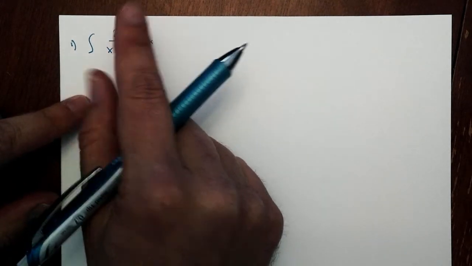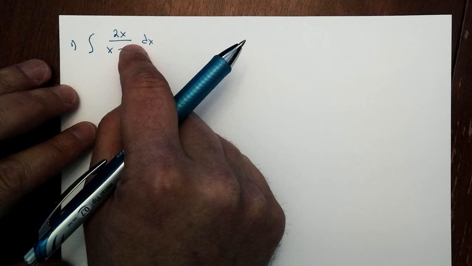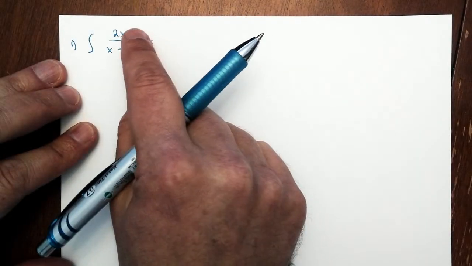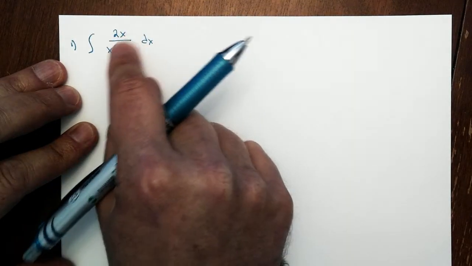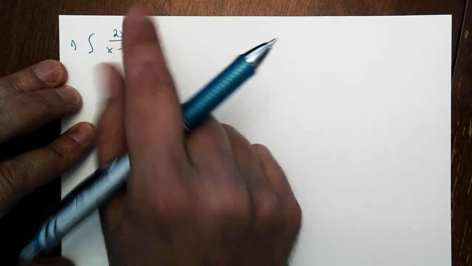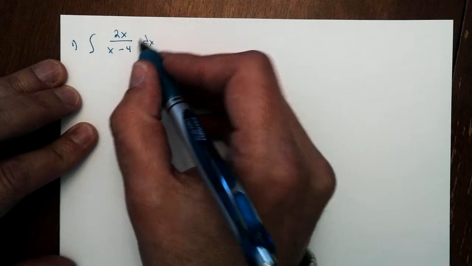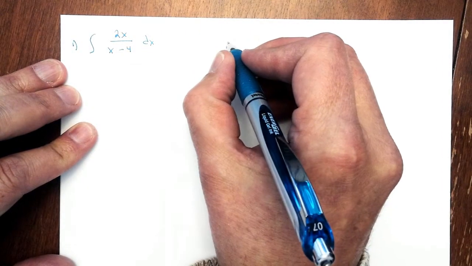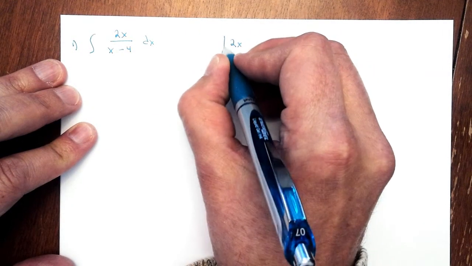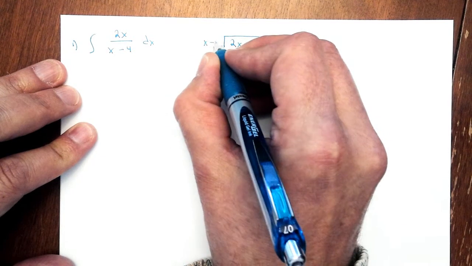So this is a very rare case where we're actually going to use division, even though we normally use it only when the degree on top is bigger. In this case we're also going to use that skill, because we can't split our integral like it is. So we're going to take this 2x and divide it by this x minus 4.